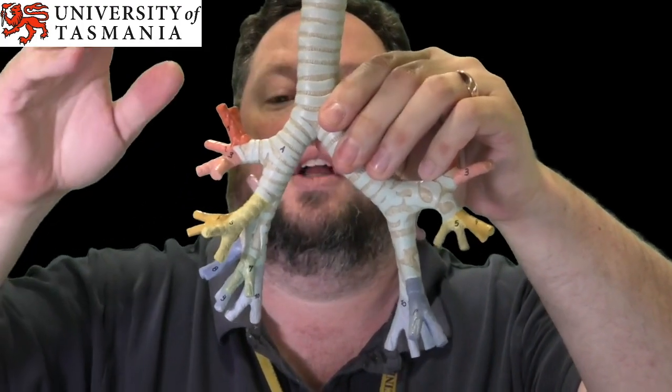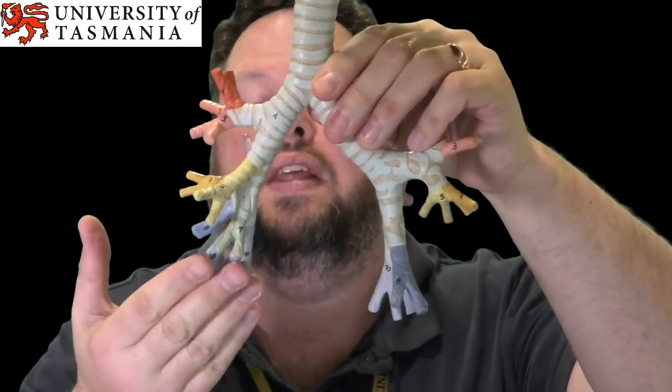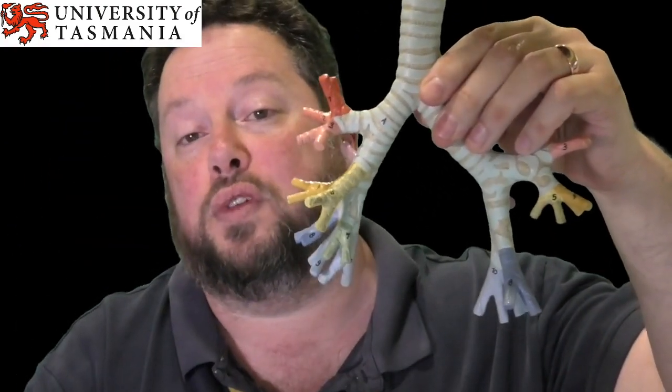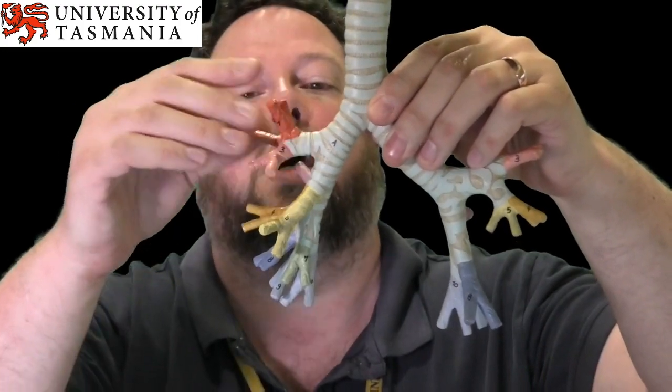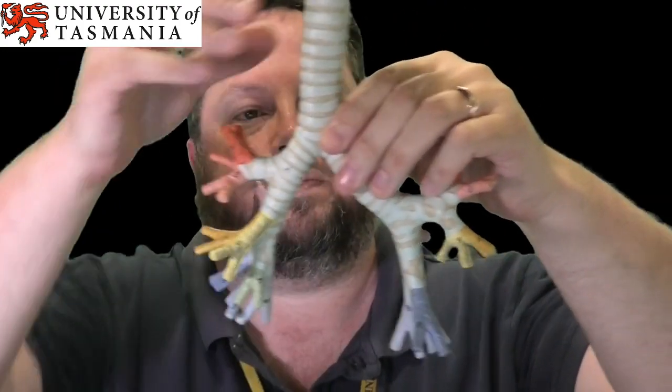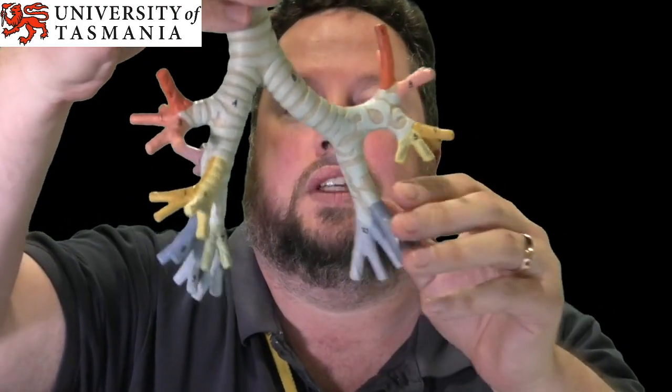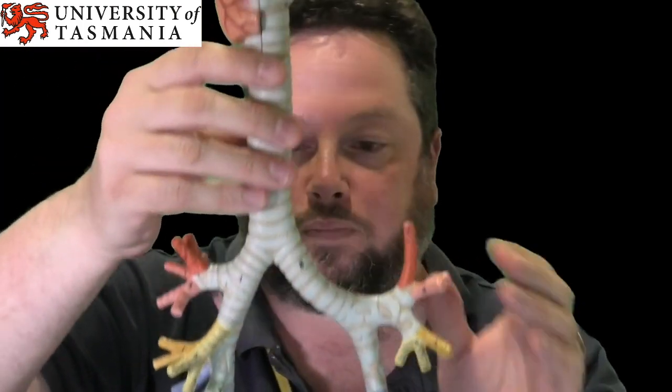We have the superior and the inferior lobe, whereas on the right-hand side, we have the superior lobe, the middle lobe, and then the inferior lobe. So each of these is a secondary bronchus, sometimes referred to as lobar bronchi because they supply a lobe. Then they branch into tertiary branches, which are often referred to as bronchopulmonary segments. Each of these has a separate branch, and there's about 10 bronchopulmonary segments per lung, and you can see them color coded in this model here.